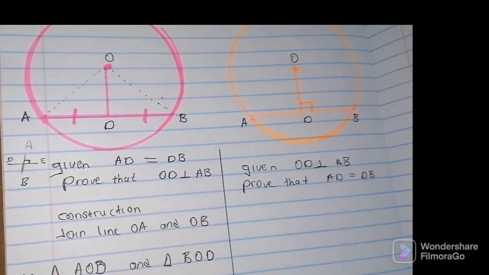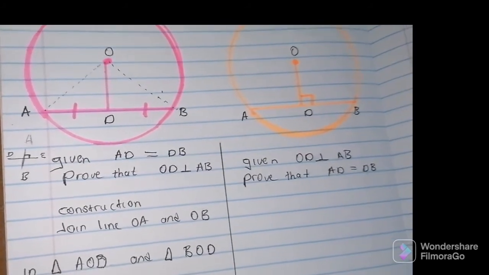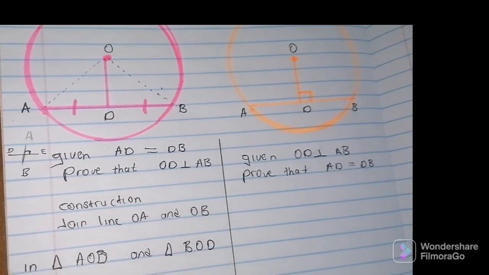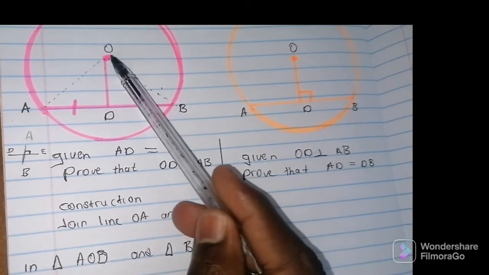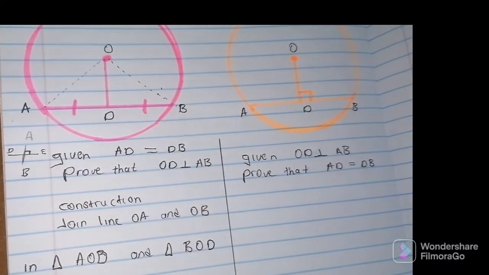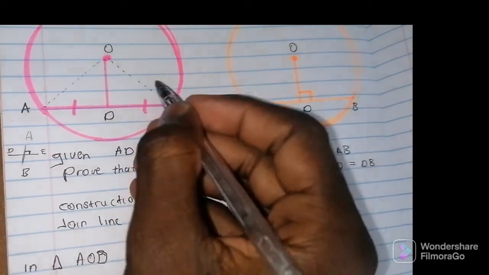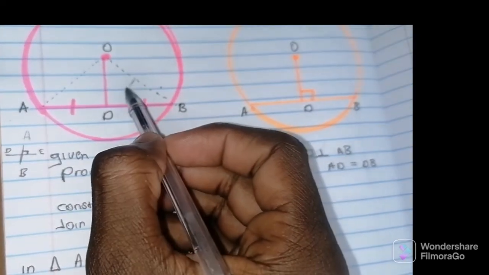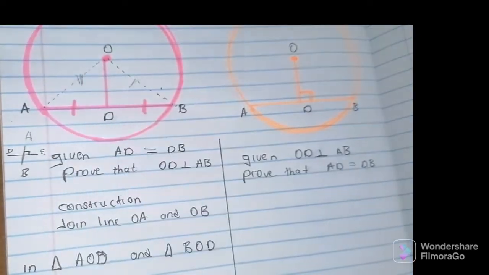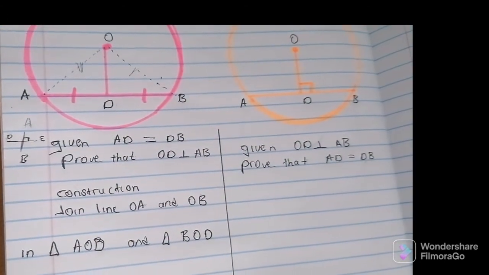It's very important to write these statements. Okay guys, let me explain something. What is a radius, right? A radius is a line that is drawn from the center to the circumference. If this line is drawn from the center to the circumference, it is a radius, and this one is also a radius. Radii are lines drawn from the center to the circumference, meaning that they are equal. So let's start to prove, okay?